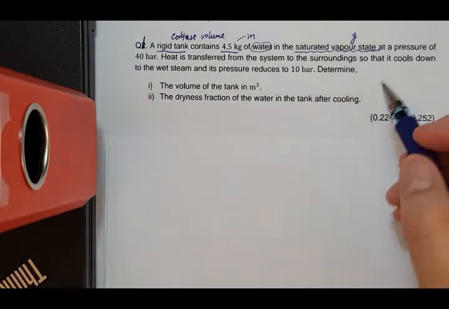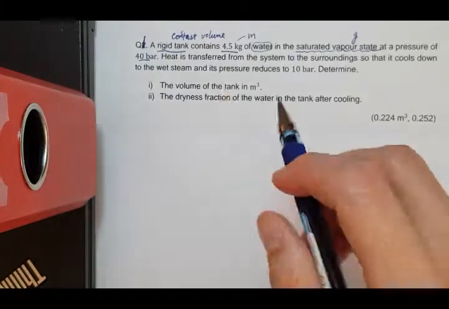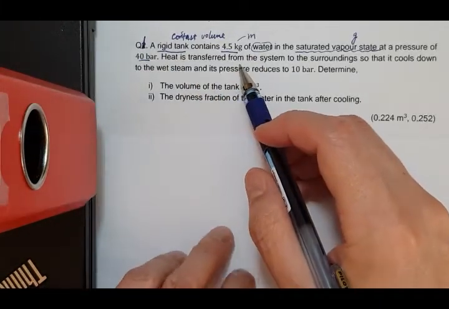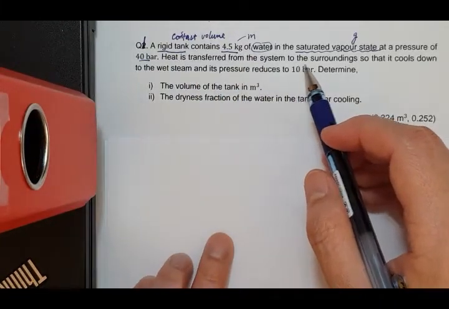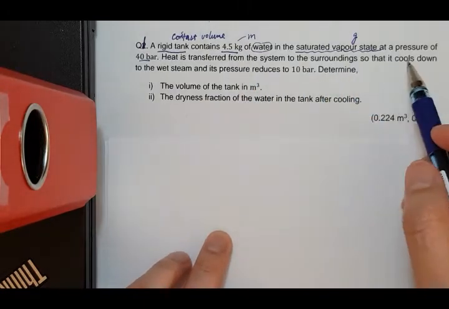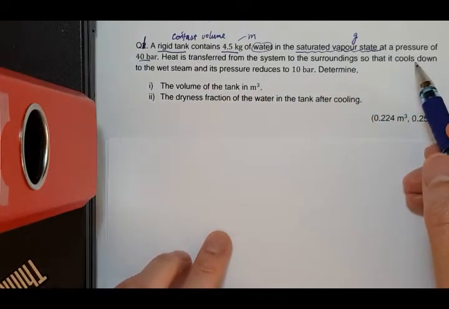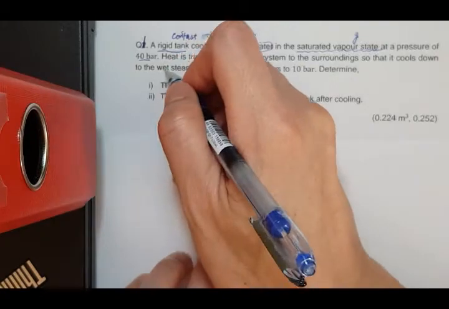It is at a pressure of 40 bar, and heat is transferred from the system to the surroundings so that it cools down. So basically this is a cooling process, to the wet vapor.